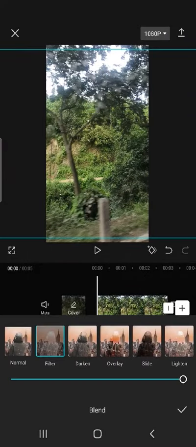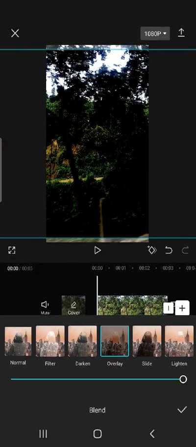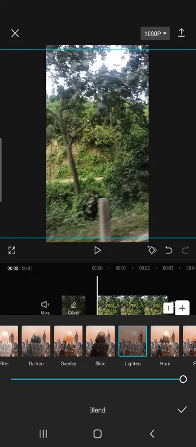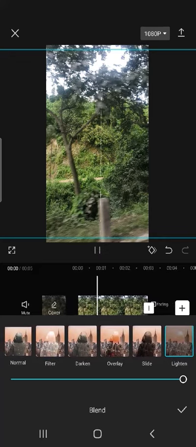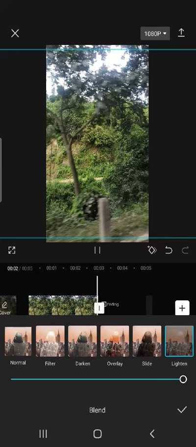Next, you can select the blending mode. In our case, lightning works the best, so we will choose that. This is the process for downloading and uploading overlays in CapCut.